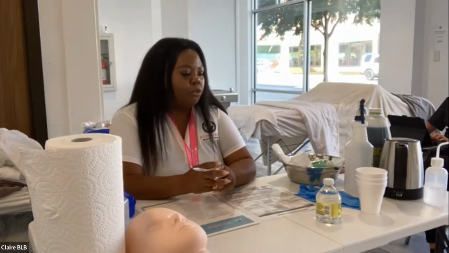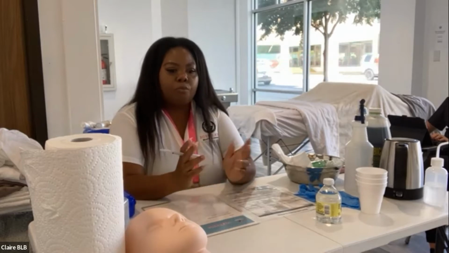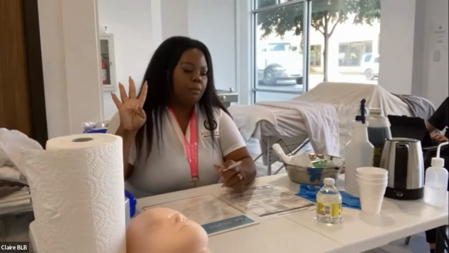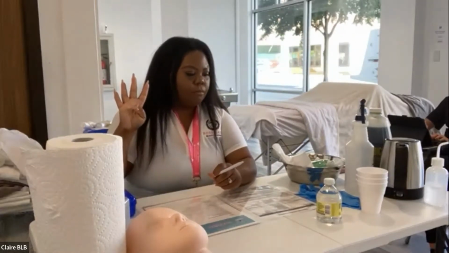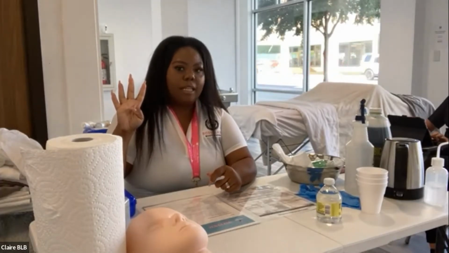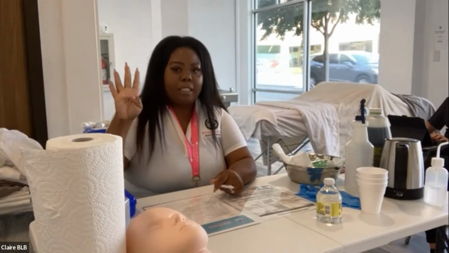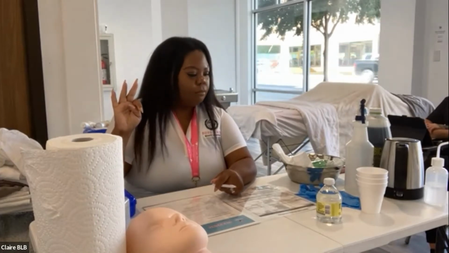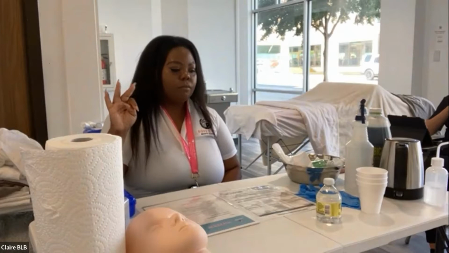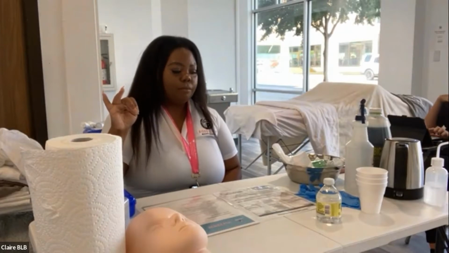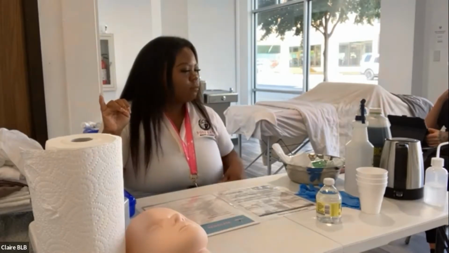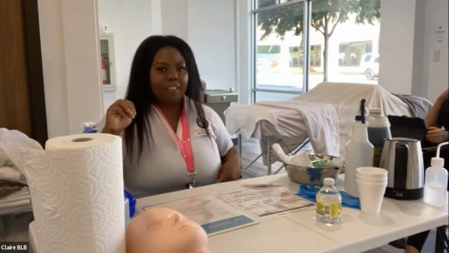Does anybody remember what the 4 types of infection control steps you have available? I literally just listed them. So what are those 4 things? I'll put a finger down every time someone says one. Cleaning. Cleaning, absolutely. So we have cleaning. Sanitizing. Sterilizing. And disinfecting. Perfect.